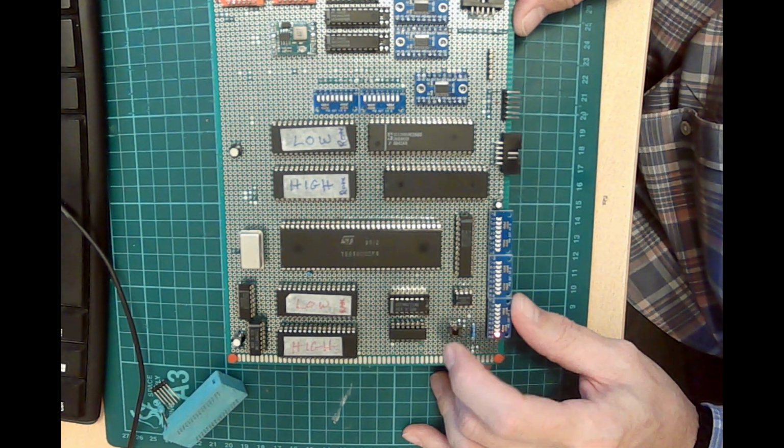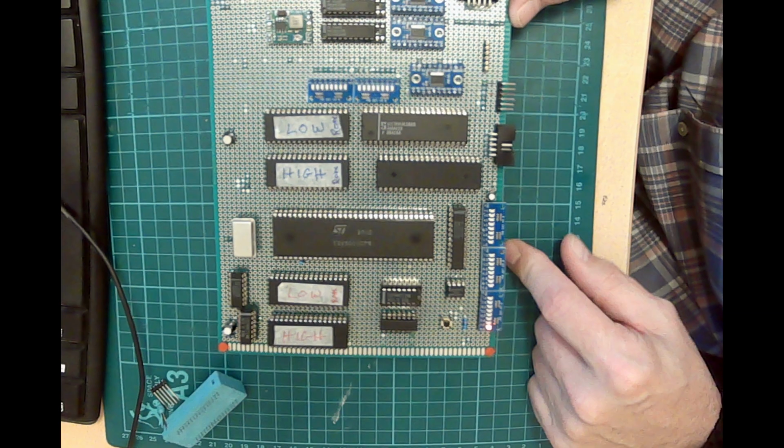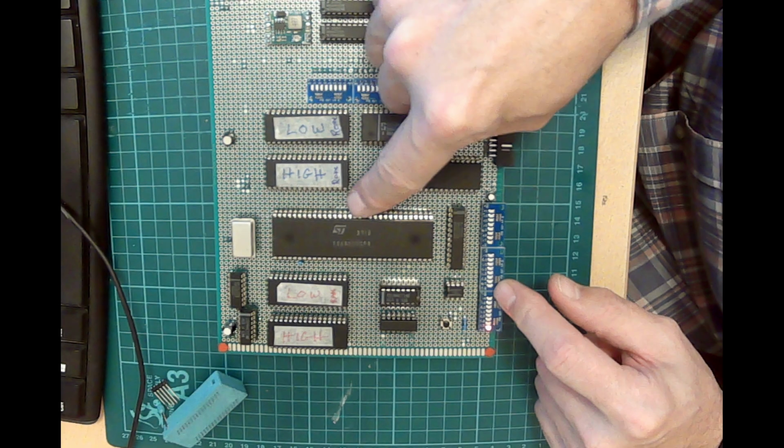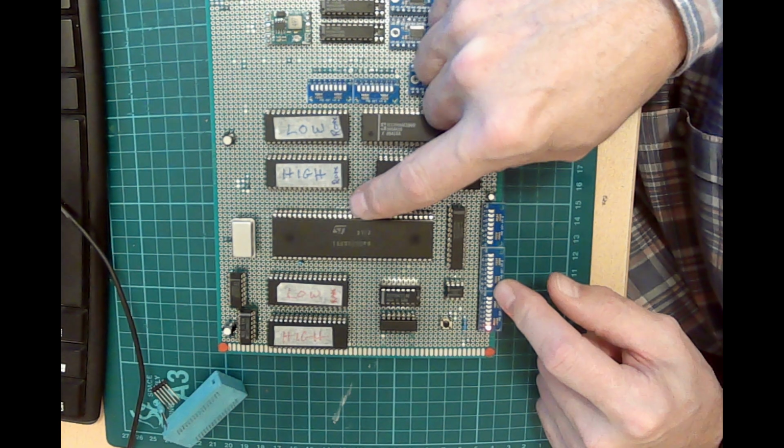I'm now at the point where I have nothing on the address line, even though A16, which is about here, is actually high.